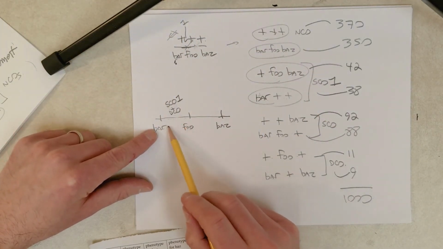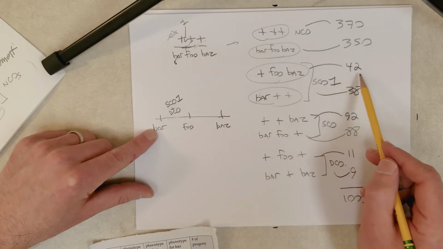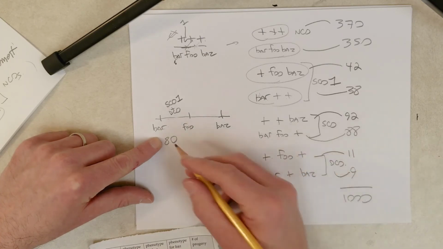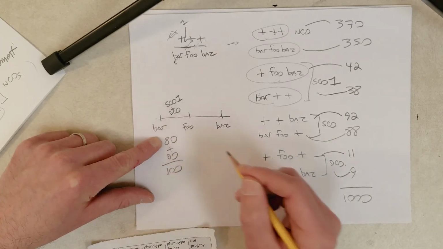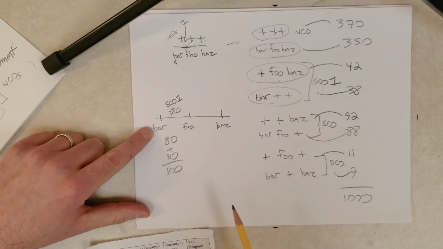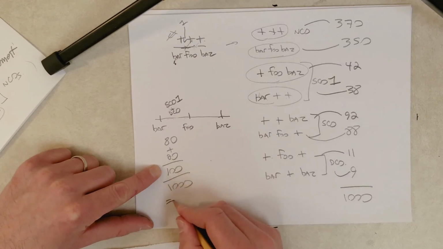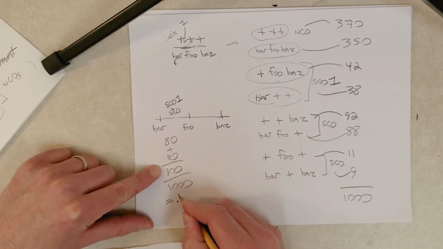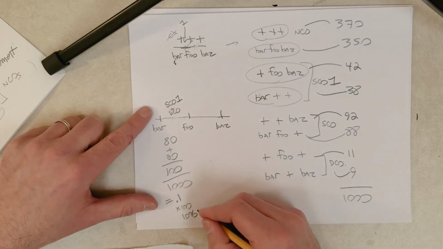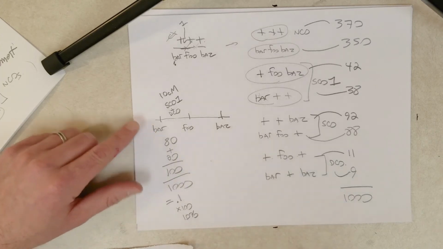So to get this distance, I need to add single crossover 1, which is going to be 80 individuals, plus the double crossovers, which is 20 individuals, which is 100 of the progeny that resulted from a crossover between bar and foo in the heterozygous parent. 100 divided by 1,000 equals 0.1, and we can convert that to a percent by multiplying it by 100, and we have 10% of the progeny, or 10 centimorgans. So this distance is 10 centimorgans.